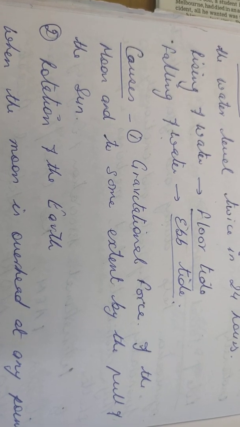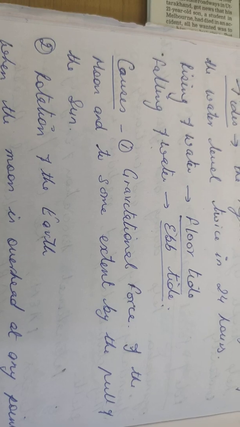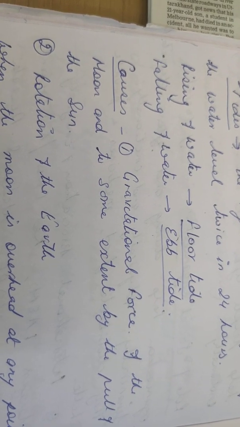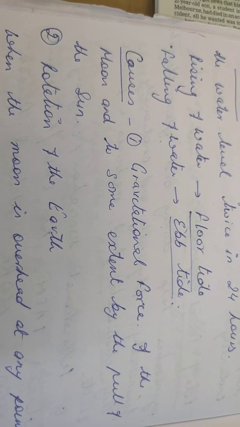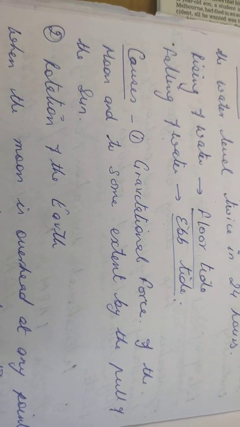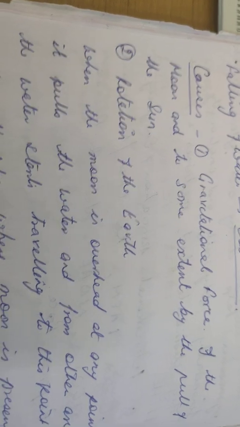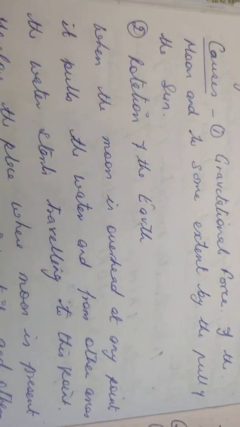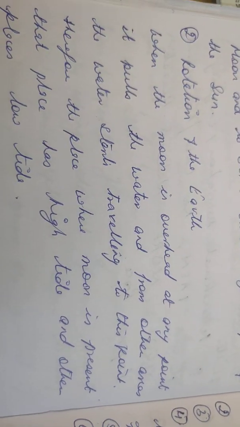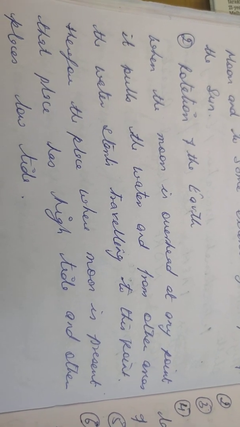So the moon's gravitational force pulls towards the earth, and the water being lighter gets pulled towards the moon, and therefore the level of the water rises on that side, and on the other side because the earth also moves out. I'm going to send you the YouTube links also, animated videos, so you can see and understand how the tides are occurring. And of course the second one is the rotation of the earth, which I showed you during the Zoom session with a bottle full of water.